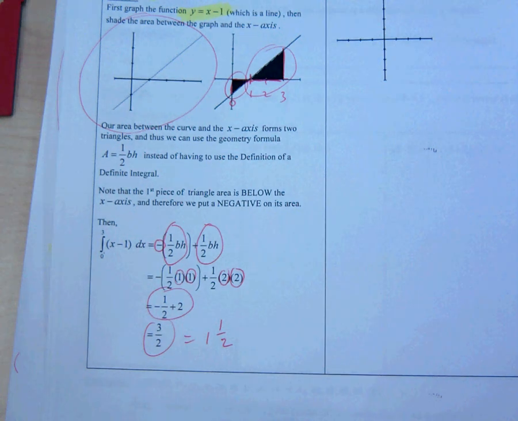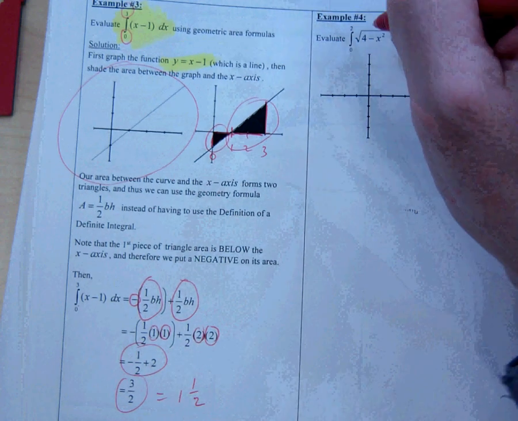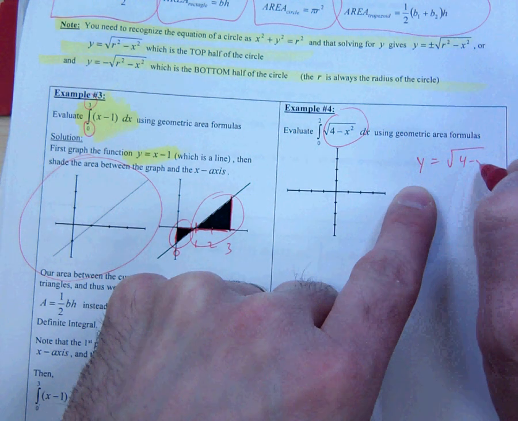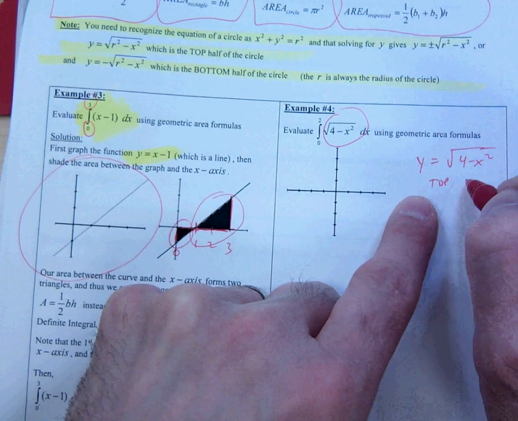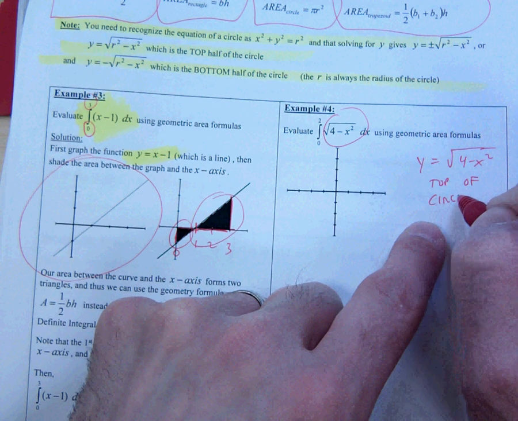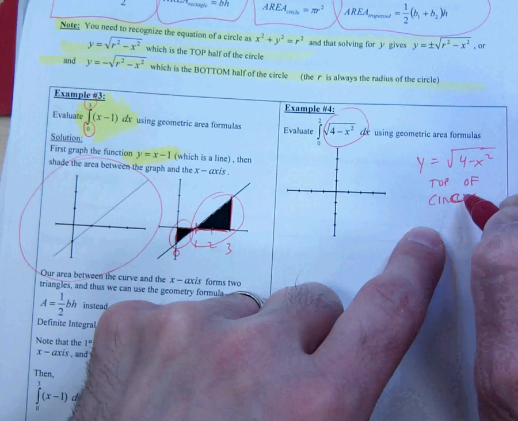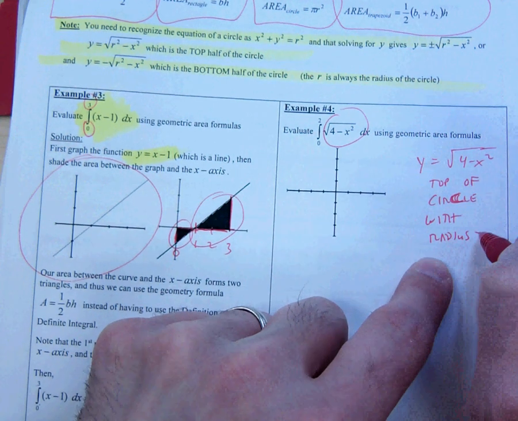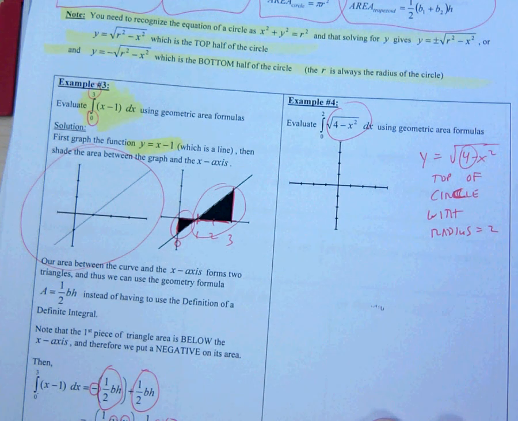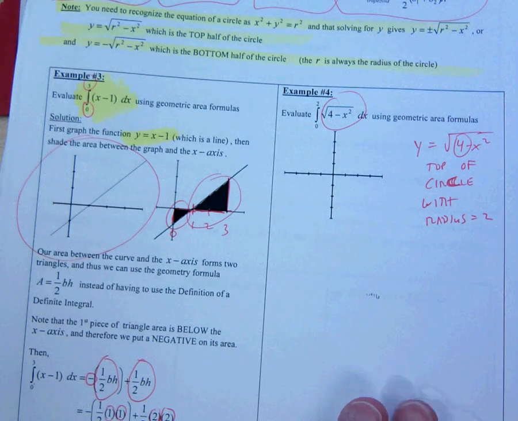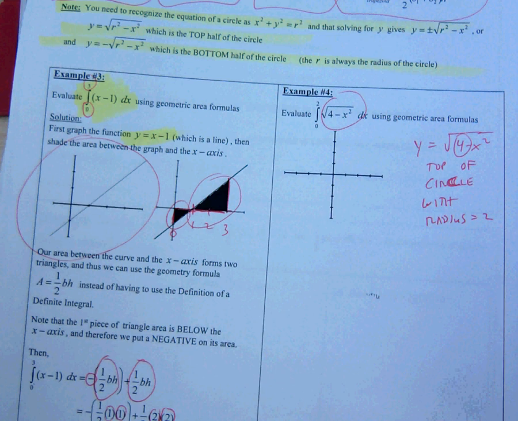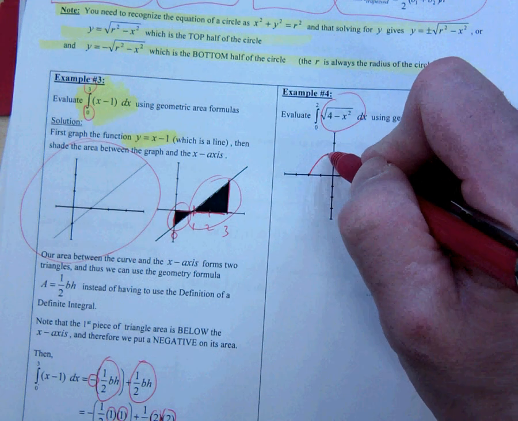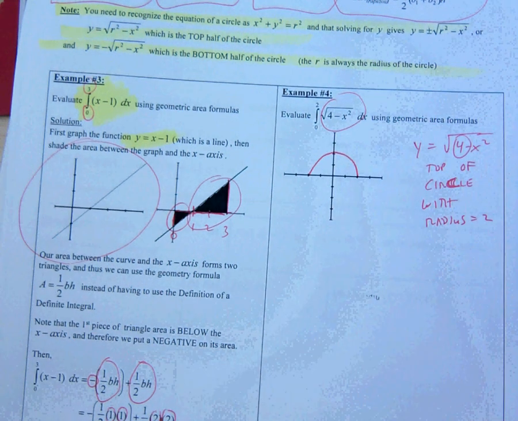Okay. All right, what about this one, guys? What does that look like? What does the graph of that function look like? Yeah, it's the top of a circle, right? With what? With radius equaling what? 2. Everybody agree? Because that's r squared. So if r squared is 4, r has to be 2. Everybody agree? So draw it. Everybody draw the top half of a circle with a radius 2. Everybody agree that's what it looks like?